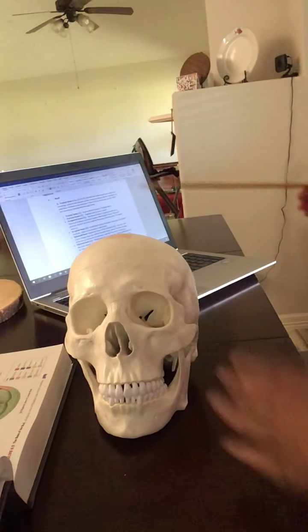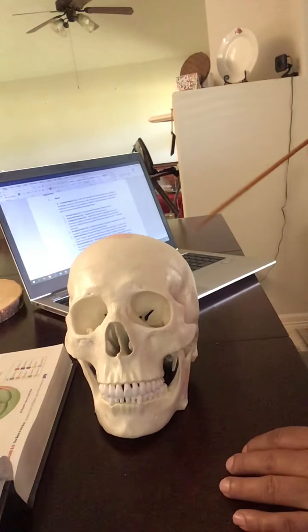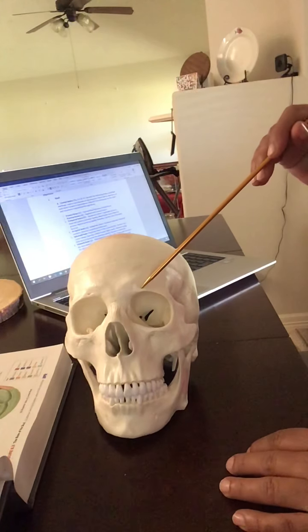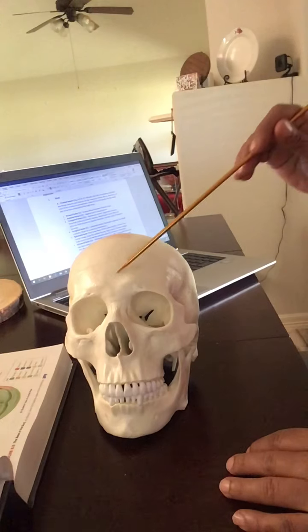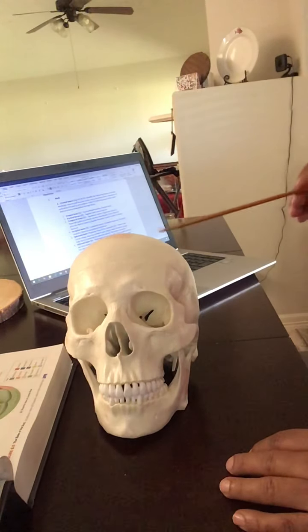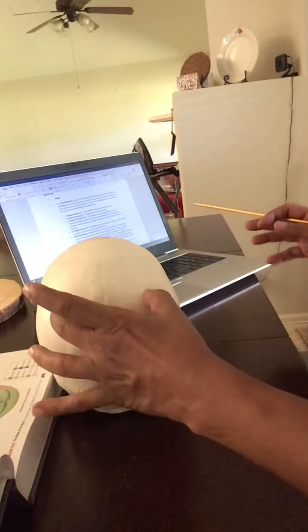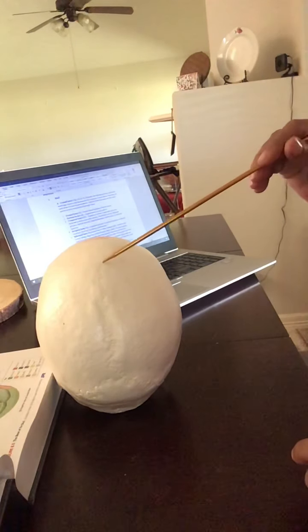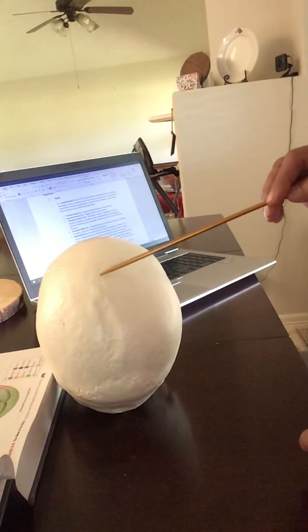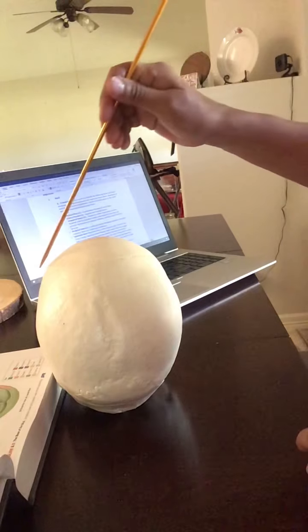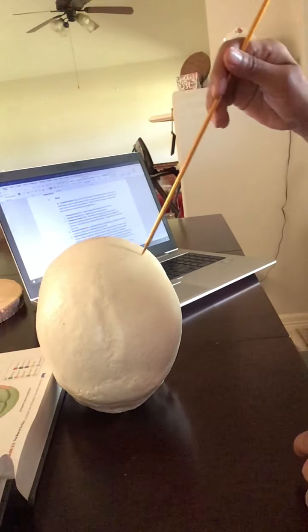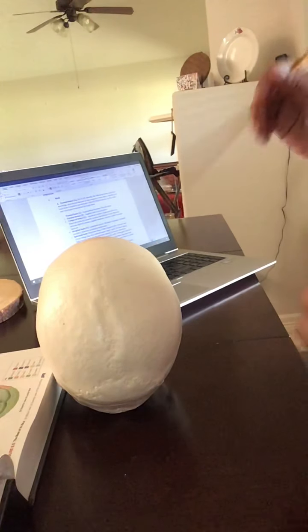So frontal bone, this is the frontal bone. It has two things. One is the supraorbital foramen, and then here there is a sinus called the frontal sinus. Right? And next is the parietal bone, which is these two, this one and this one, separated by the sagittal suture. So parietal bones are separated by sagittal suture, and parietal bones are separated from the frontal bone by coronal suture. That's all it is for parietal bones.